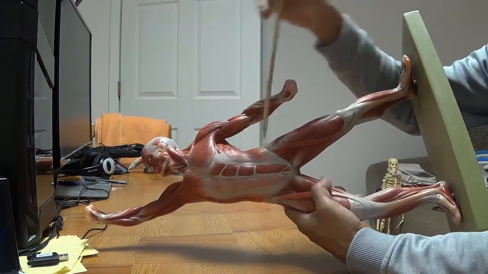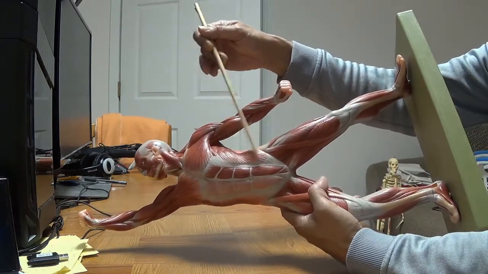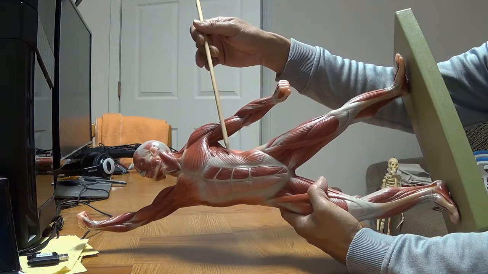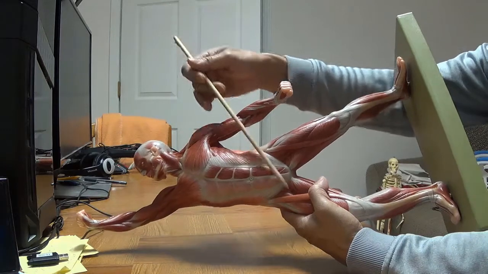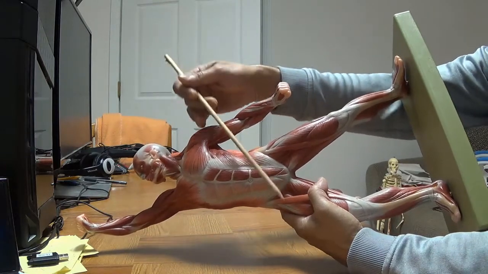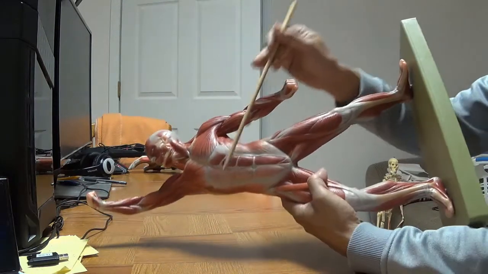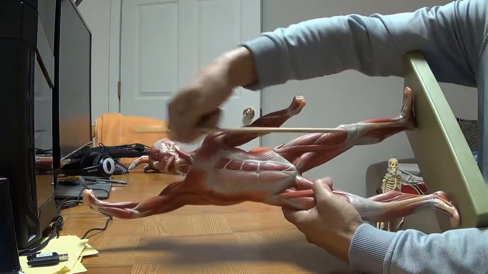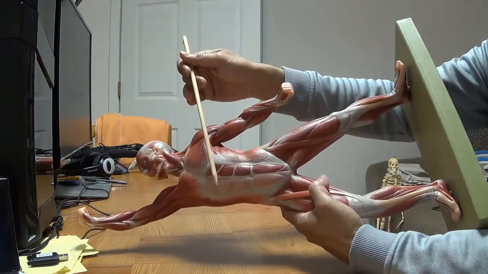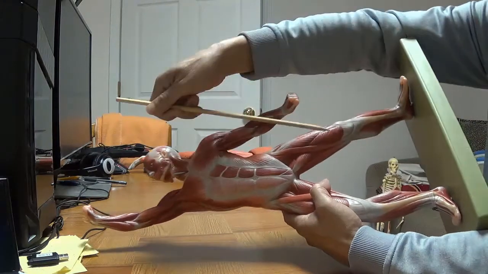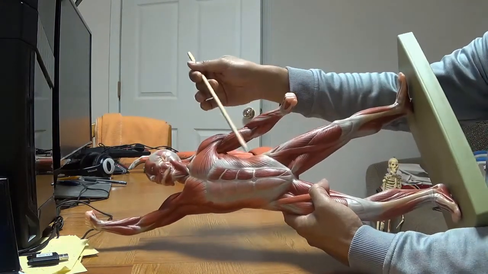Why is this called external? Because it is the outer muscle, external muscle. Oblique, why? Because you see, the fibers are like this, not transverse. This way is transverse, this way is rectus, straight, right? It is not transverse, not rectus, in between, okay.